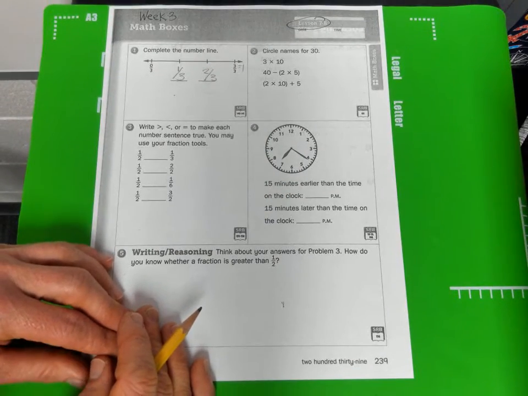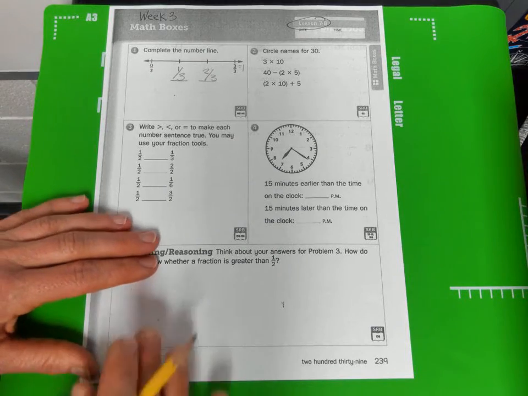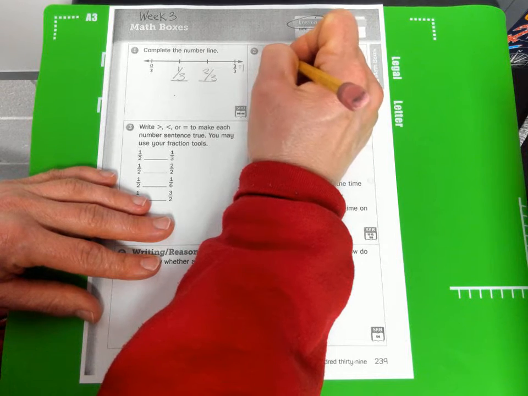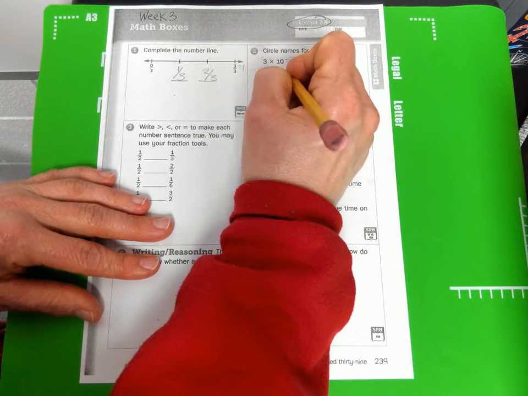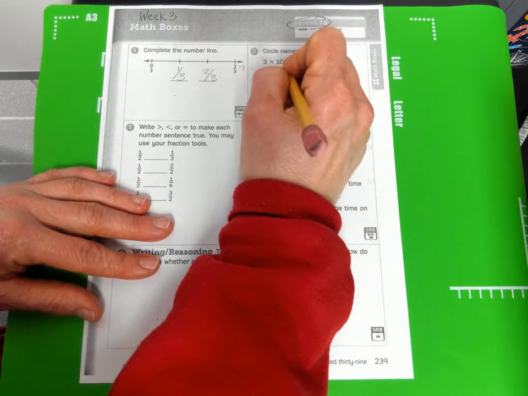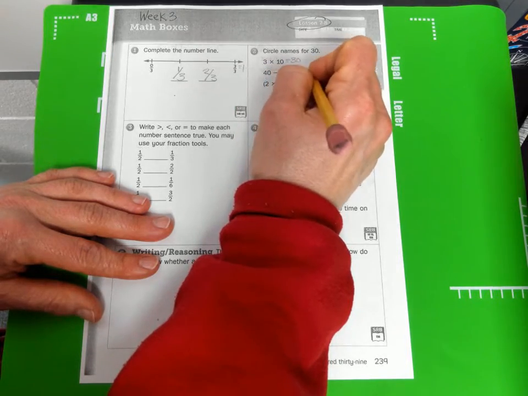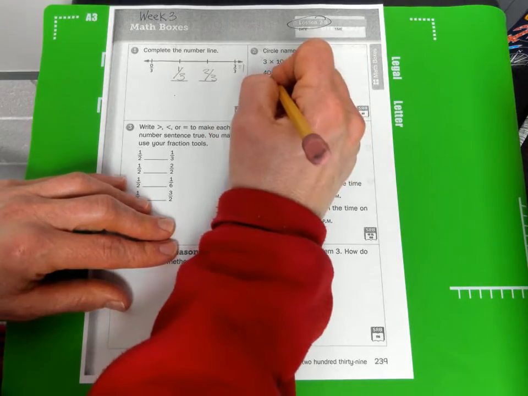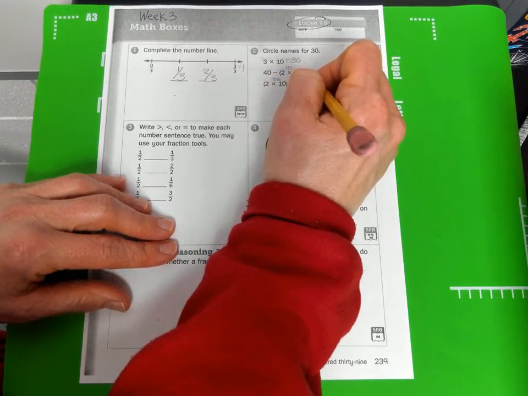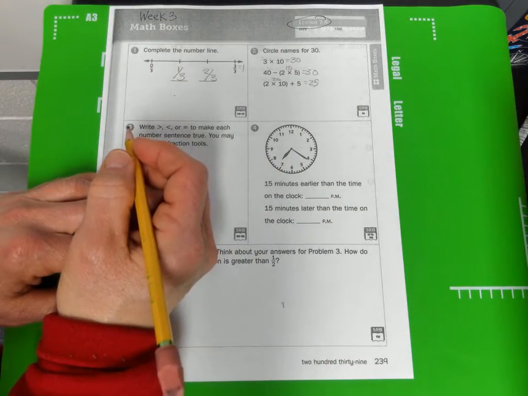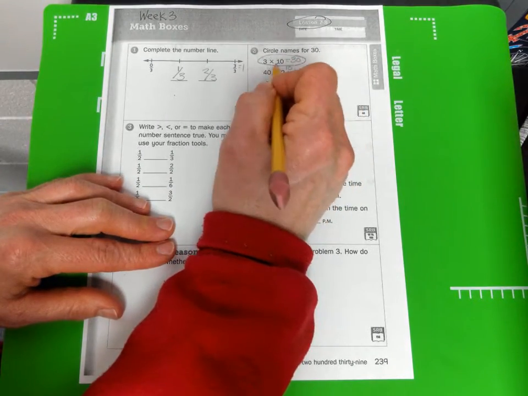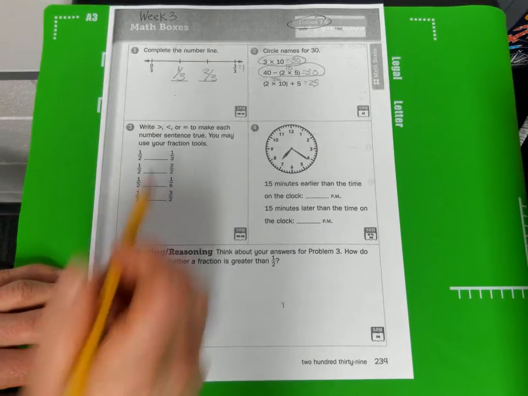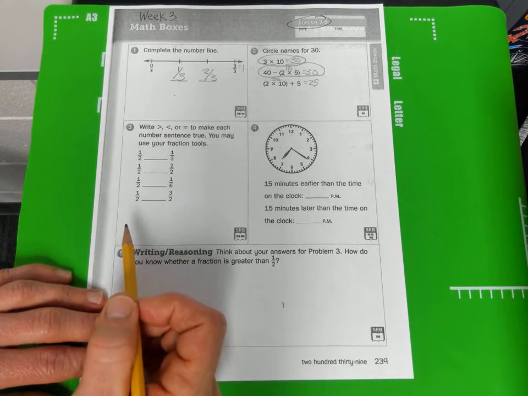Now, we have to circle names for 30, but remember the Hathaway rule. You need to put the answers above. So figure them out, 3 times 10 is 30. We need to do the parentheses first. 2 times 5 is 10. 40 minus 10 equals 30. And remember, we need to do parentheses first. 2 times 10 is 20, plus 5 is 25. Which 2 are you going to circle? You are so smart. You're circling the first one and the second one.